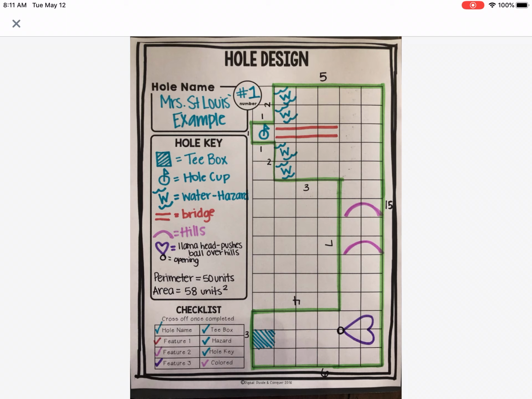I do not want you working on them all in one day. So just work on a couple a day, save it as your draft. So there will be that option. If you are one of those kids who goes above and beyond and you do your 9 holes or you do 18 holes, you will be earning our golf badge.